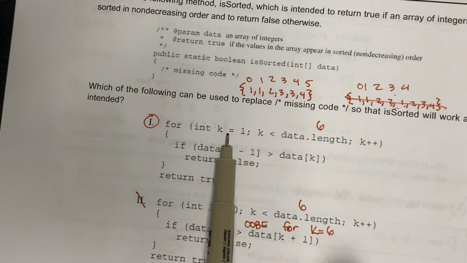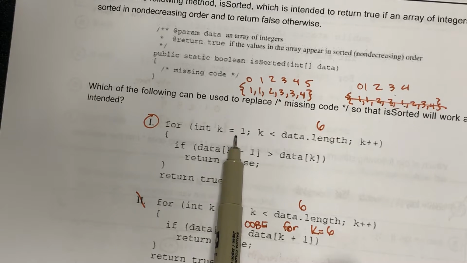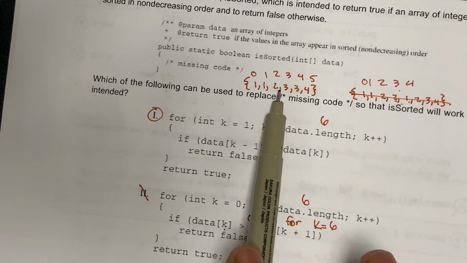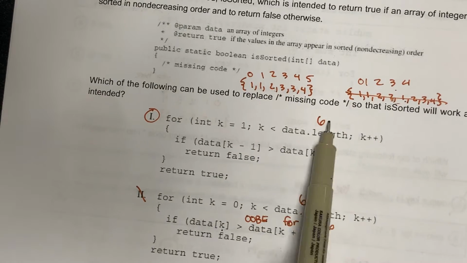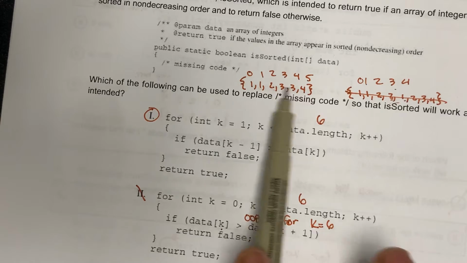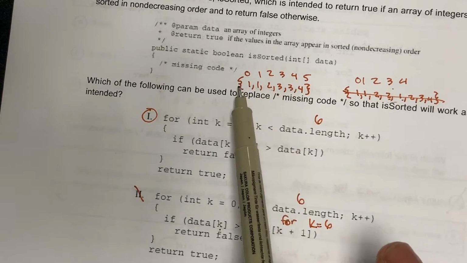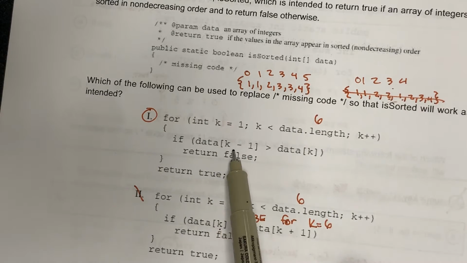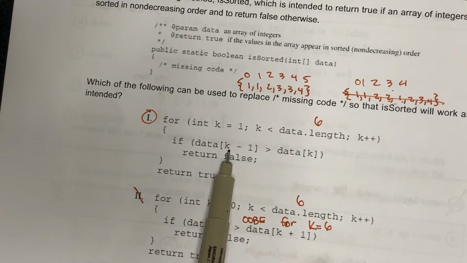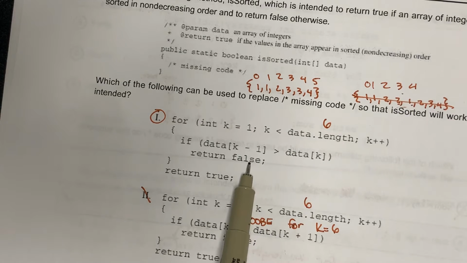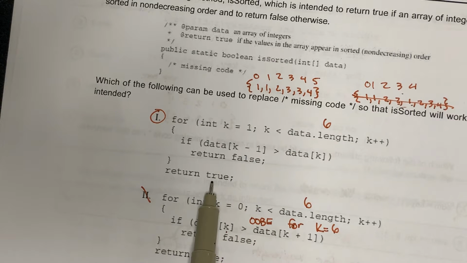So our loop starts with k equals 1 and goes to data dot length, which is 6. If you create an array that has 6 values, could be 5, it doesn't really matter. If we create an array that is non-decreasing, we need to check if this works. So now, if the previous value is more than the value to its right, you should return false, otherwise return true.